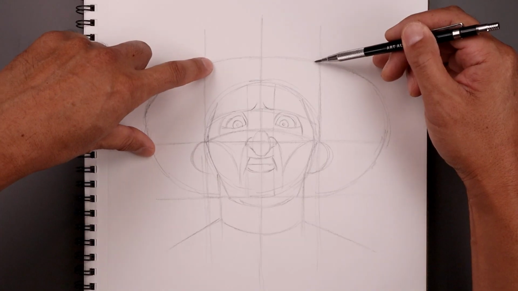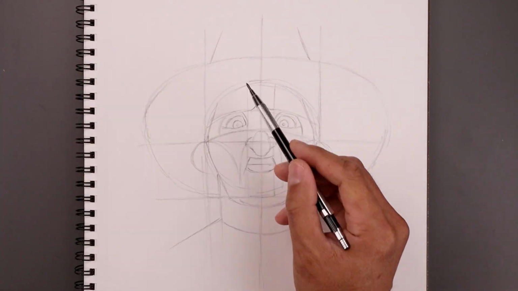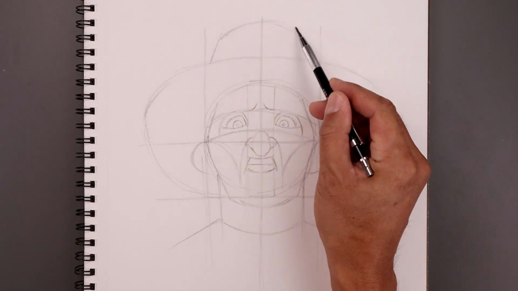Now from these two points, we want to step in, angle the top of the hat going up and in towards the top. And I'm just going to round out the center.